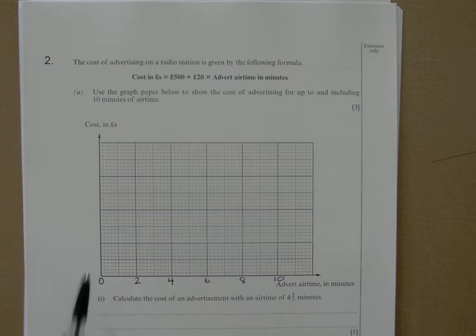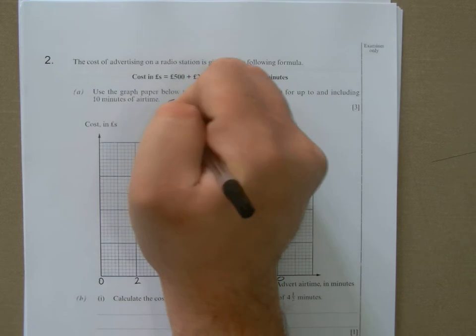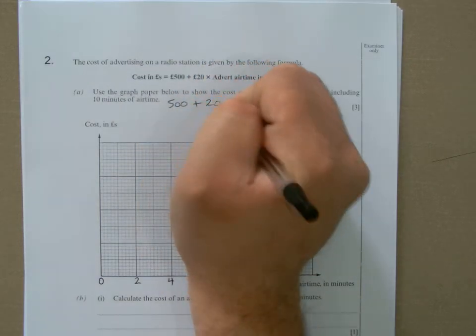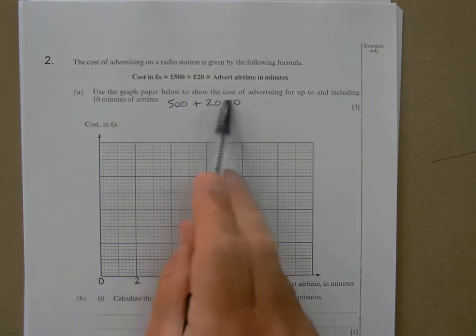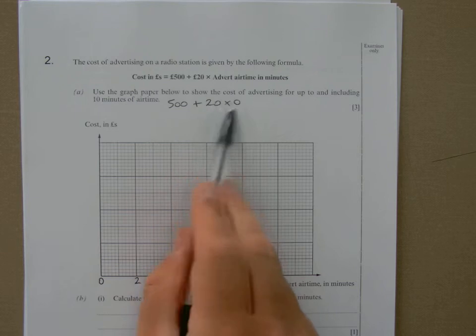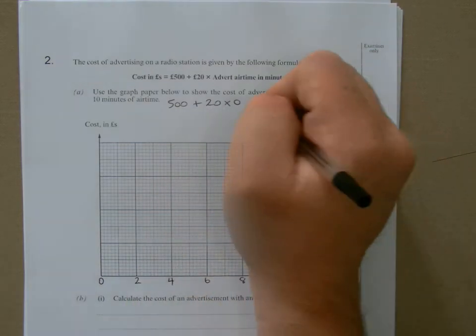Now we need a vertical scale for the cost, and the best way to do that is to substitute the lowest amount of time, which is obviously 0, into that formula. So I'll have 500 plus 20 times 0. If they don't have any minutes of airtime, then that will become 0. 20 times 0 is 0, and it'll just be 500. So 500 will be the lowest.